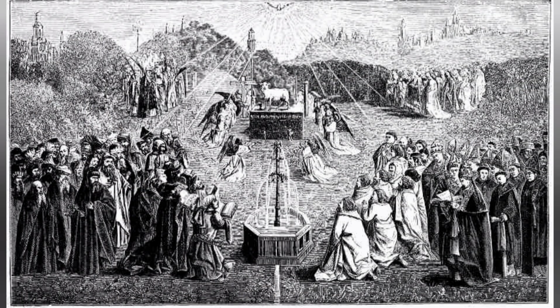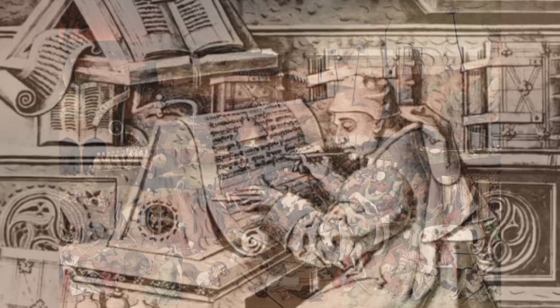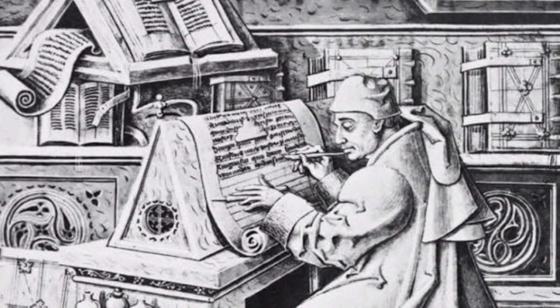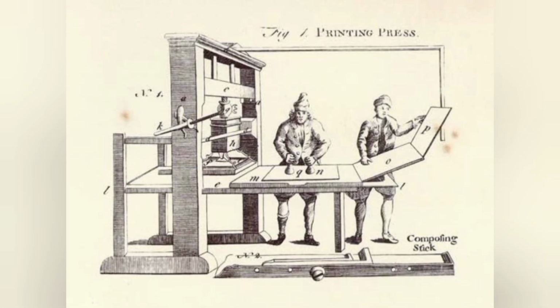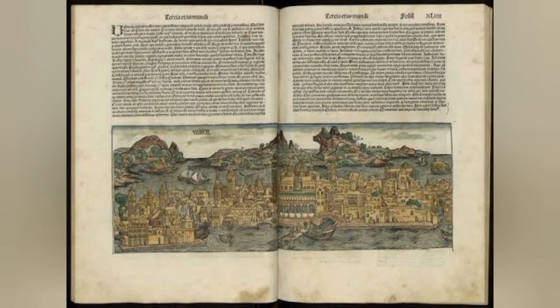This new availability of paper effectuated the spread of ideas during the late Middle Ages, laying the groundwork for the Renaissance period. The 15th century saw a seismic shift in the history of paper with the invention of the printing press by Johannes Gutenberg. For the first time, books and pamphlets could be produced on a massive scale which made knowledge more accessible than ever before.